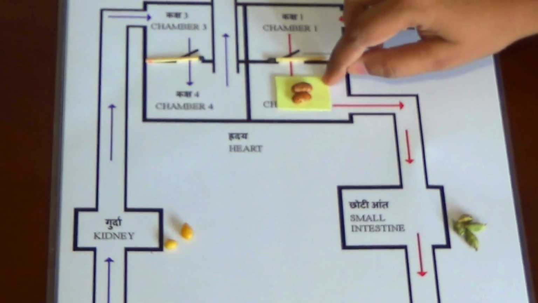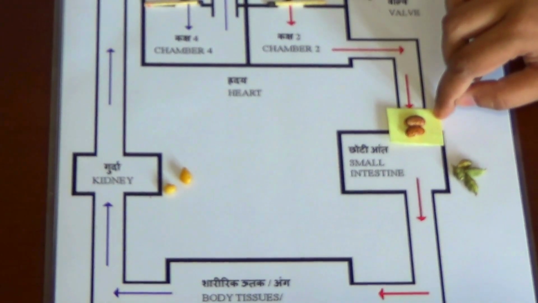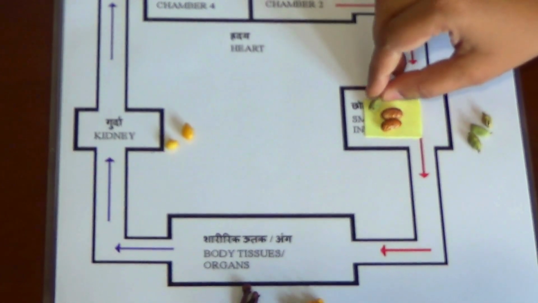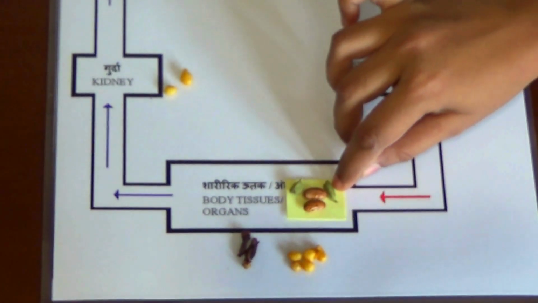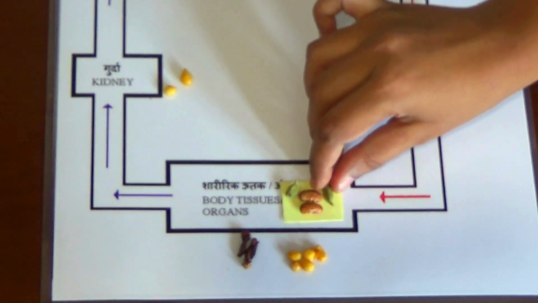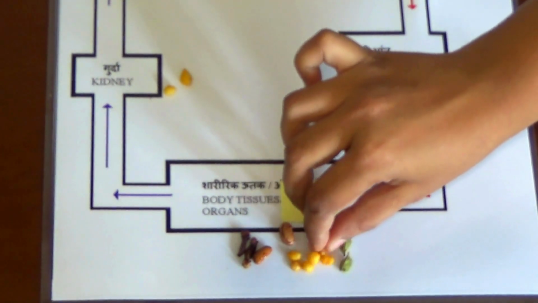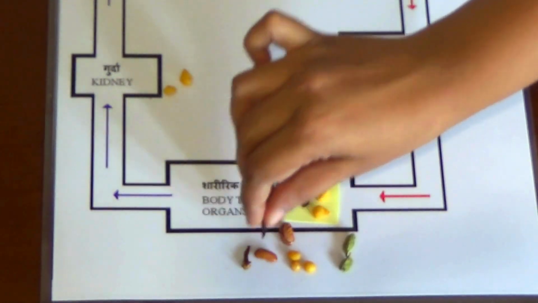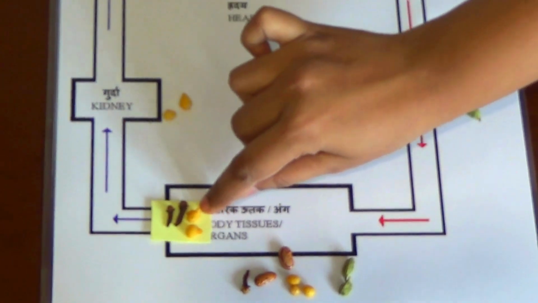Now this chamber 2 or pumping chamber pumps the blood to the rest of the body, where it passes through many organs. When it passes through the small intestine, it collects the digested food or nutrition here, and then it goes to other organs distributing all this. So here all other organs have been shown by one box, where the blood is distributing the nutrition as well as oxygen. In return, the blood collects the waste, urea, as well as the carbon dioxide. Now this blood has become deoxygenated while going through this process.